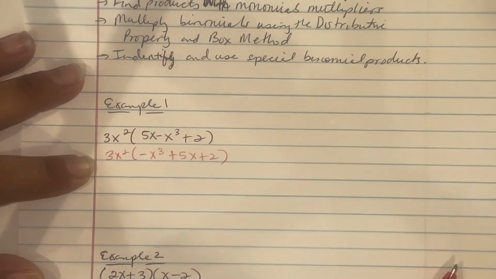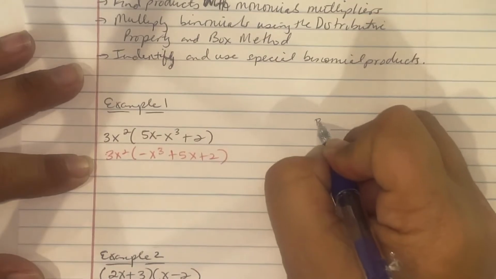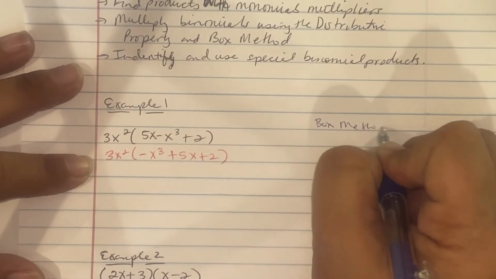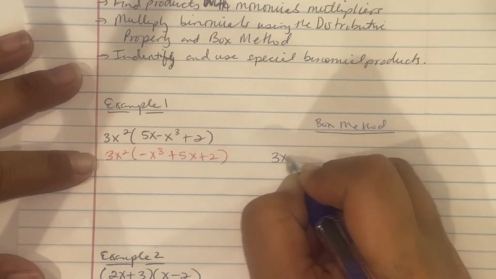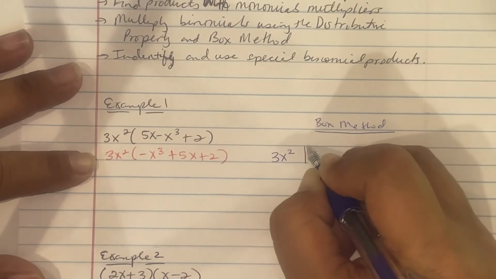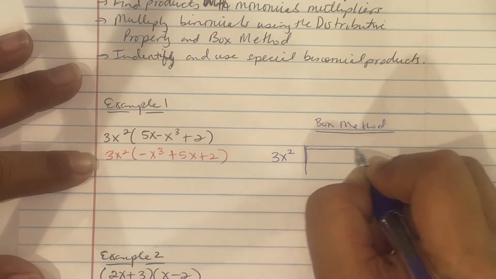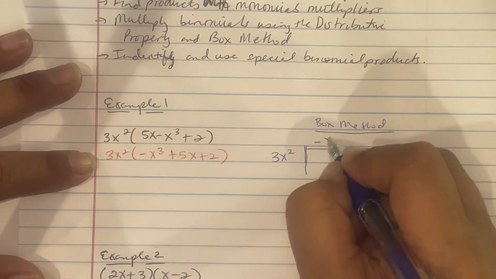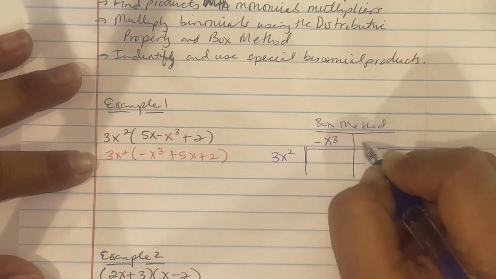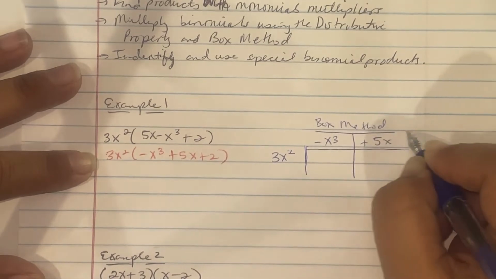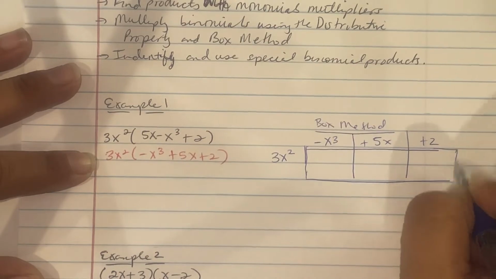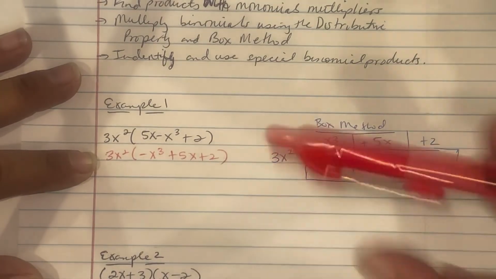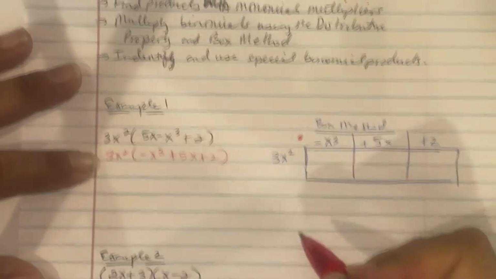You can use distributive, but the box method makes a little bit more sense. So we have 3x squared, and we're multiplying it by negative x cubed, positive 5x, and positive 2. We're multiplying them together. So think of Punnett square from biology days.